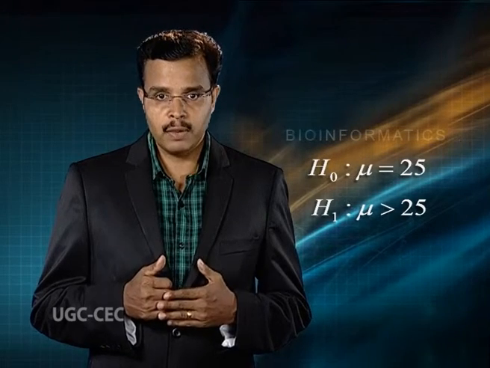The sample size is 300 with the sample mean 27 and sample standard deviation 6.5. It is to test whether the population mean daily census in the pediatric service is greater than 25. That is, to test whether the data agrees with the hypothesis that the population mean is 25. That is, to test H naught: mu equal to 25 against H 1: mu greater than 25.